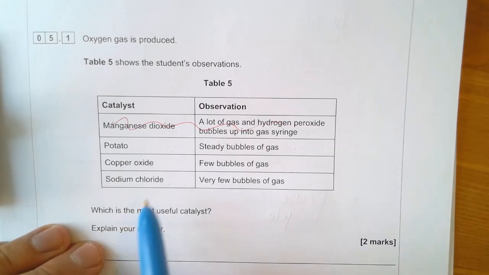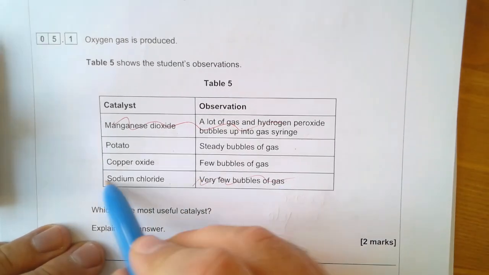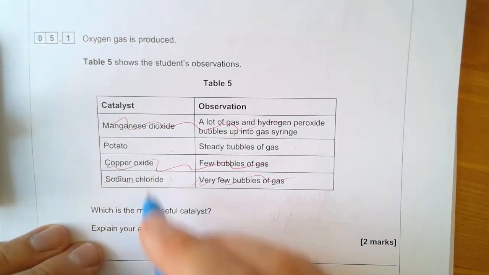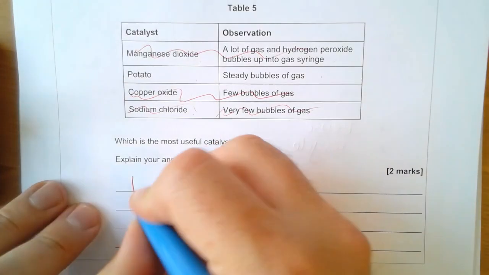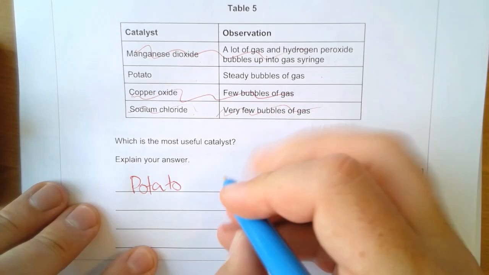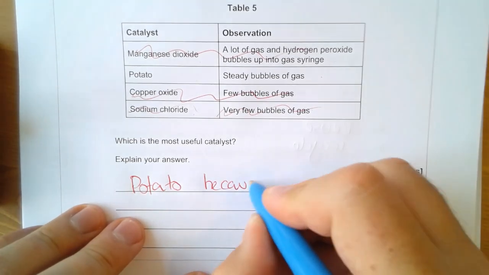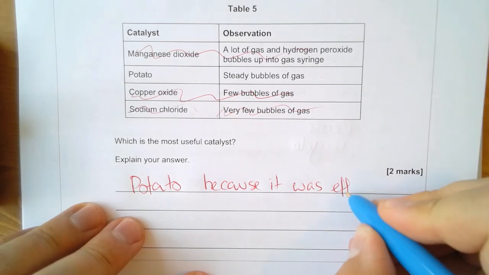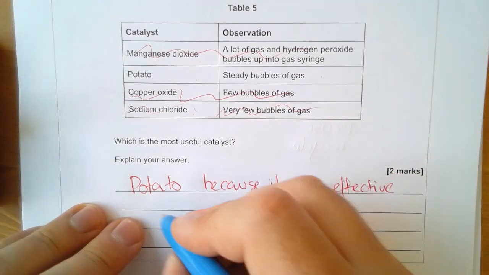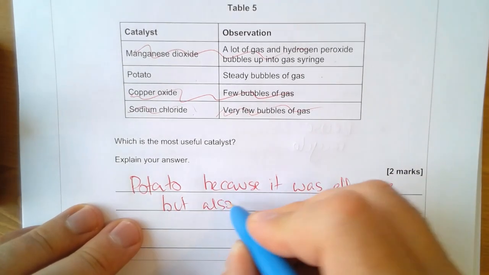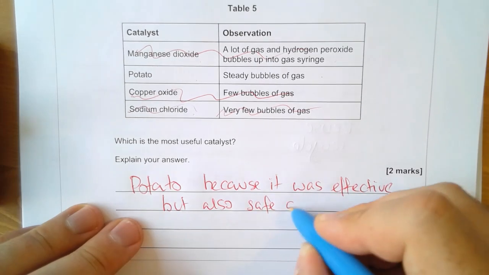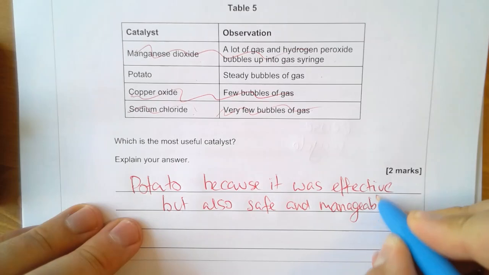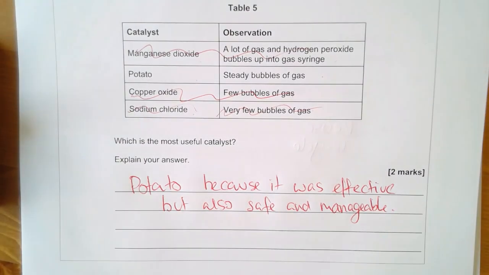Your sodium chloride, not really enough gas, I don't like that. Copper oxide, a few bubbles of gas, no, that's not very helpful. So I think potato, because it was effective, so it gave us a steady flow of gas, but also safe and manageable. So it was safe and manageable.